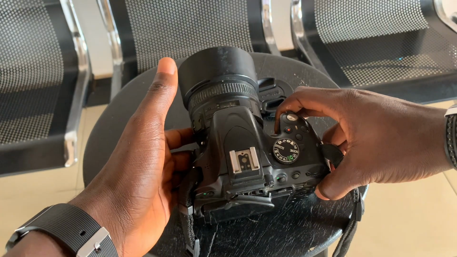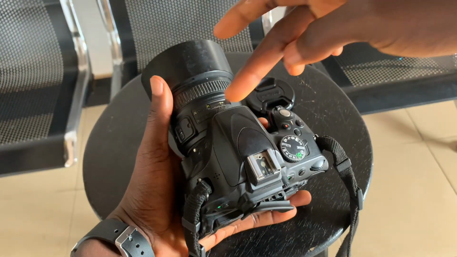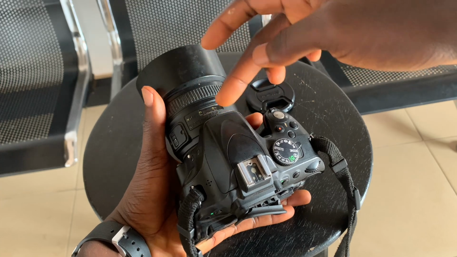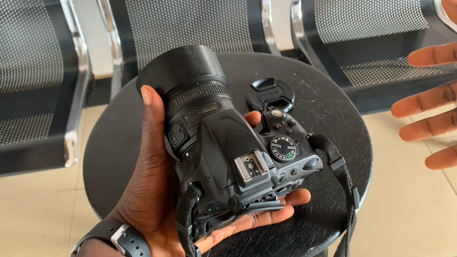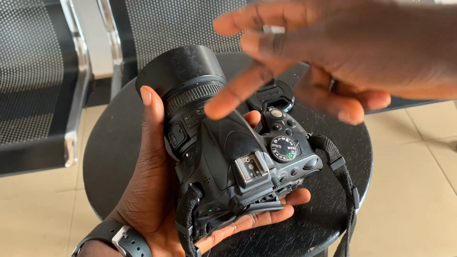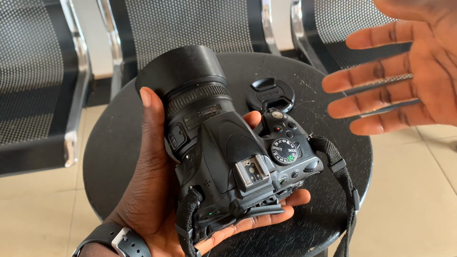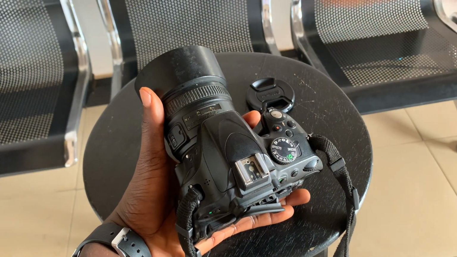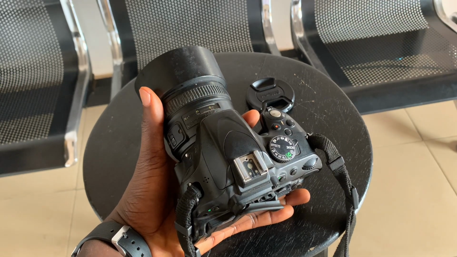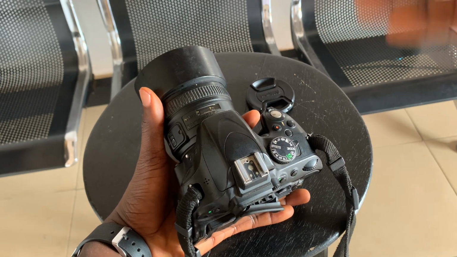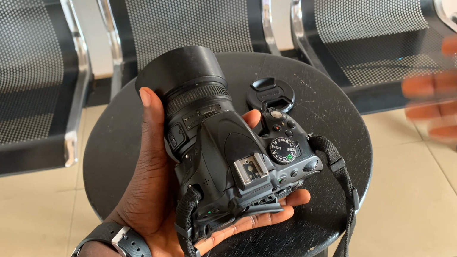So aside from that, this is the flash. This is an inbuilt flash. Yes, of course, we have external flash, but this is the camera's inbuilt flash. And the function, just like it implies, is that when you are shooting in a dark environment and you are using your flash, it makes the picture brighter. So it gives it brightness.